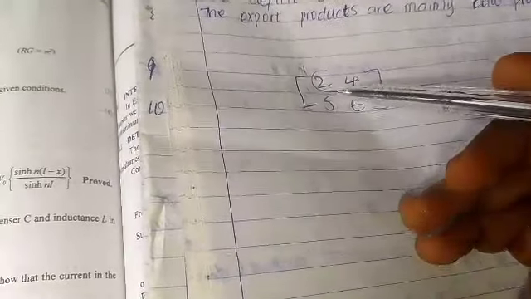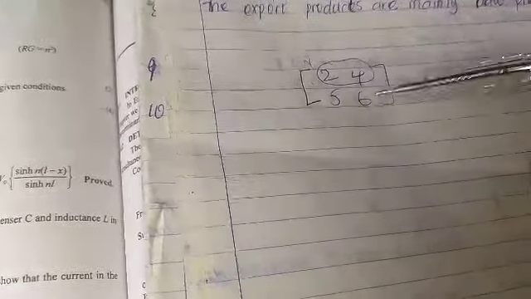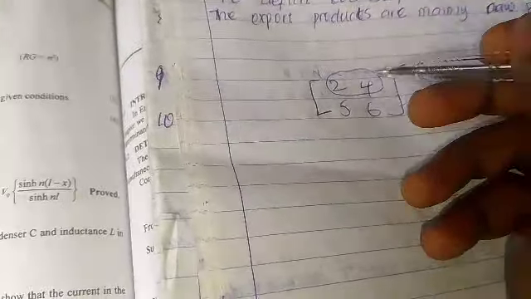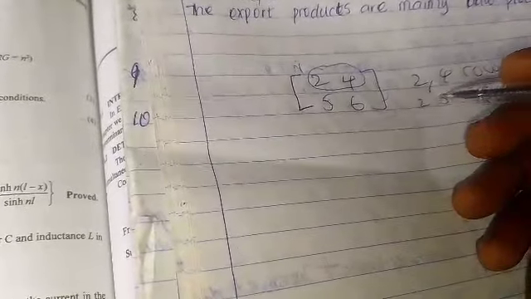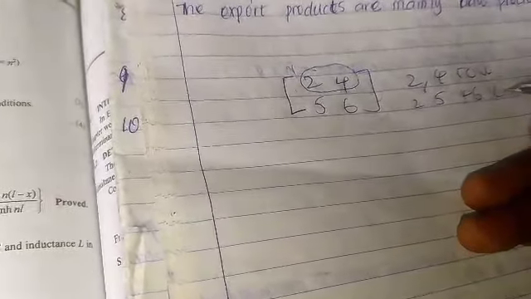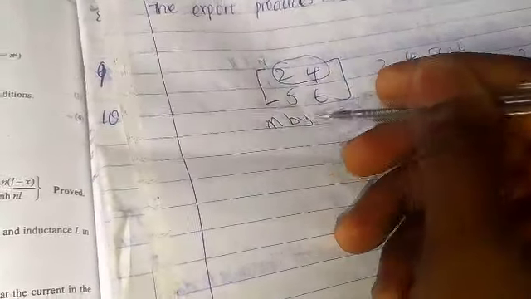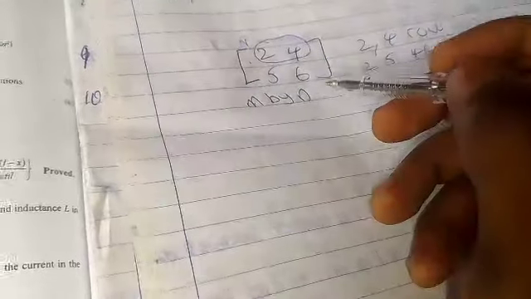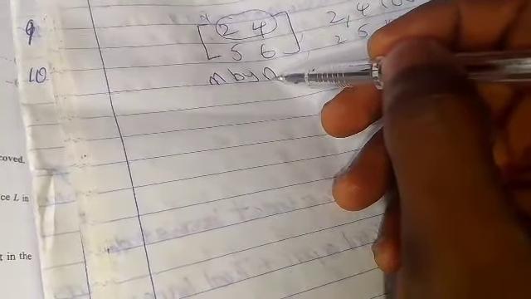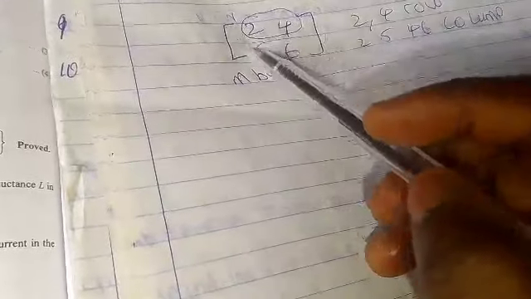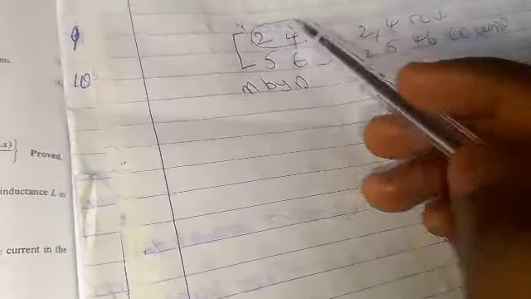So the horizontal part is called the what? The row. 2 and 4 are called the row, while the vertical part is called the column. 2, 5, 4, 6 are called the what? Column. So for you to identify a matrix, you use m by n, where m is the number of rows and n is the number of what? Column. Take note. In this case we see 2 by 2 because it has 2 rows, 2 columns. All these are very elementary.